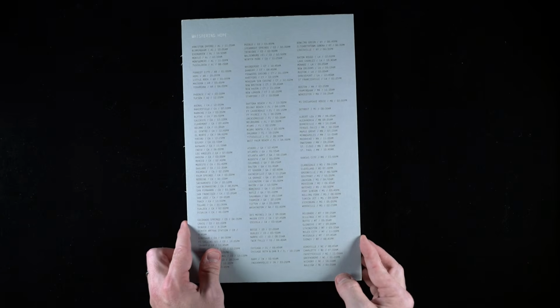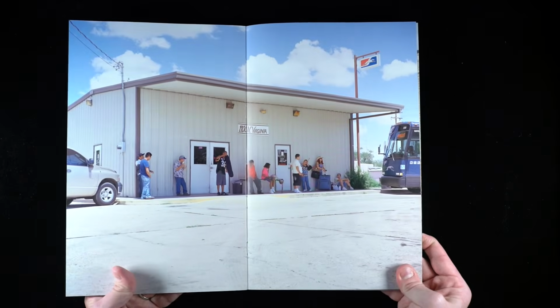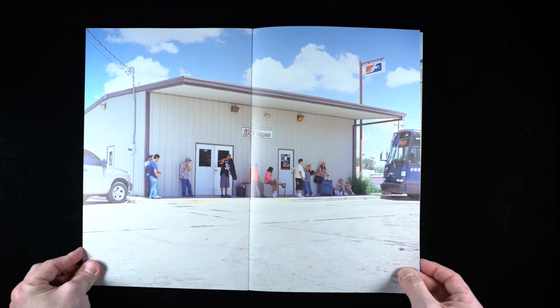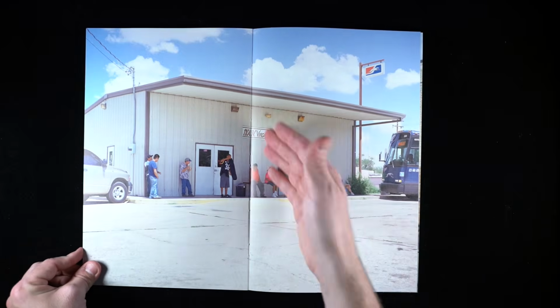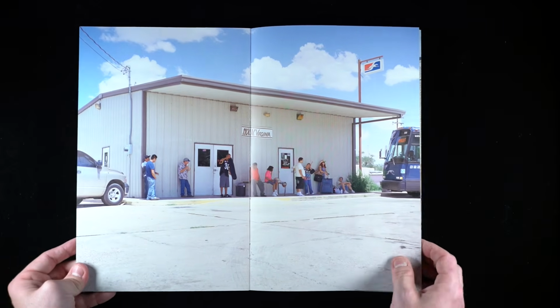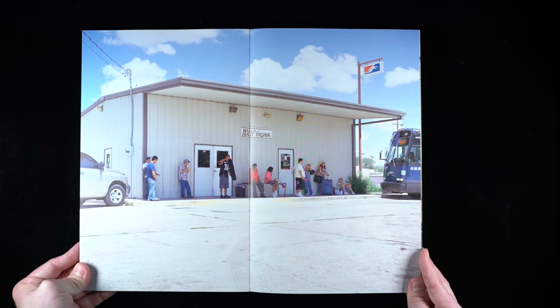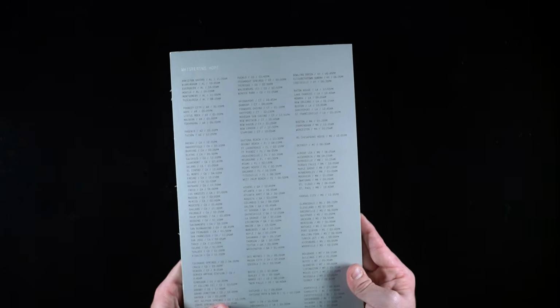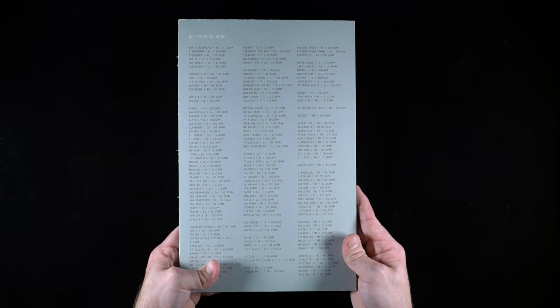What's cool about this design is that it actually opens extremely flat. So in this case, you have an image that is going across the gutter, but the gutter, while still visible, has a pretty minimal effect on the image because without that spine there, the book opens completely. So a very cool design and a nice glimpse into how a Smyth sewn book is actually constructed.